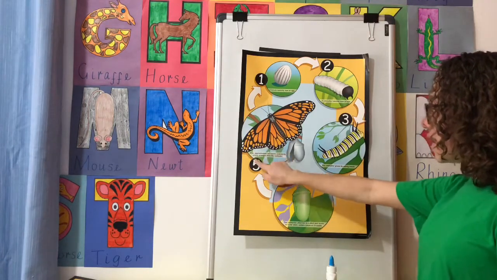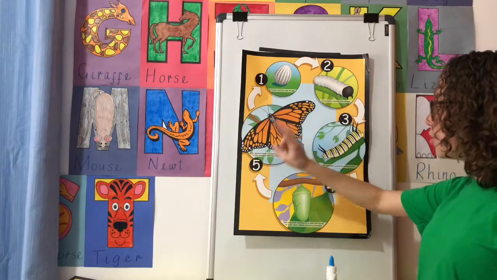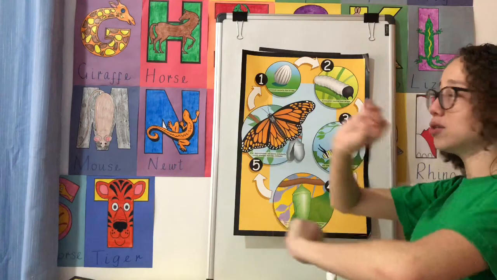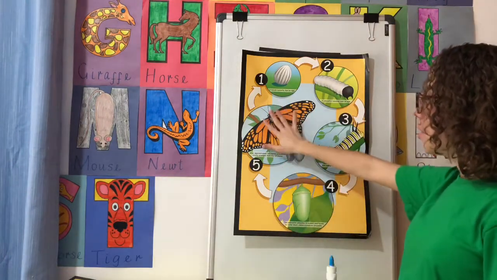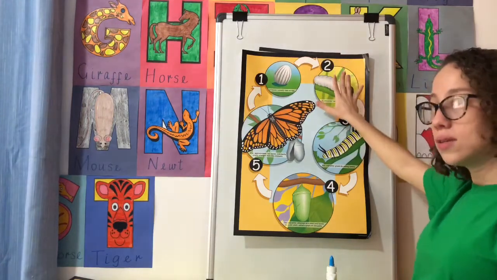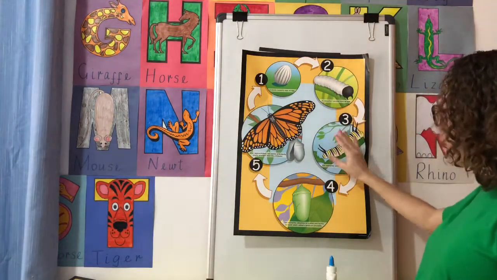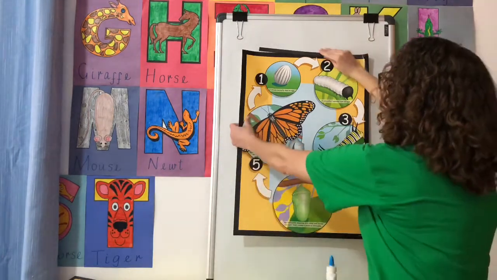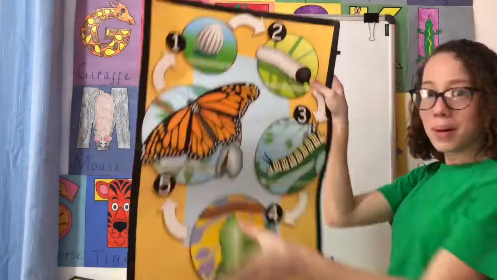And then stage 5, after 2 weeks, a butterfly comes out of the cocoon and the cycle starts all over again, where that butterfly goes and lays more eggs and the eggs hatch and it turns into caterpillars, and the caterpillars get bigger and bigger, and then they go into their cocoon. So we've learned about the life cycle of the butterfly.